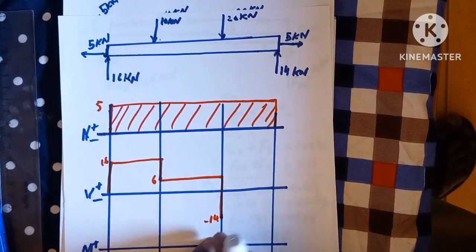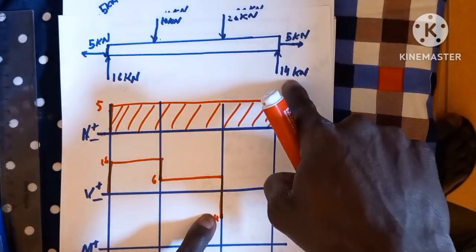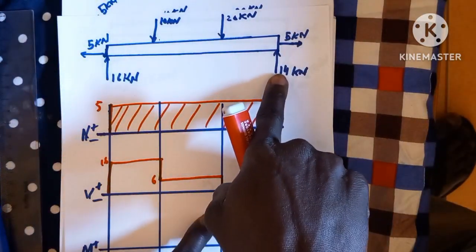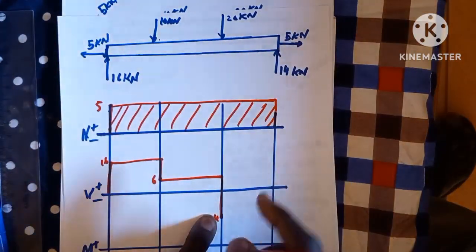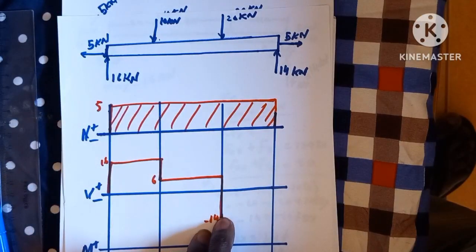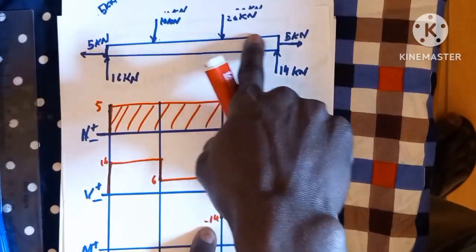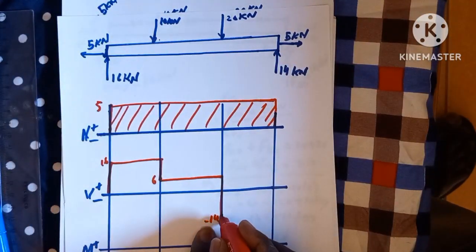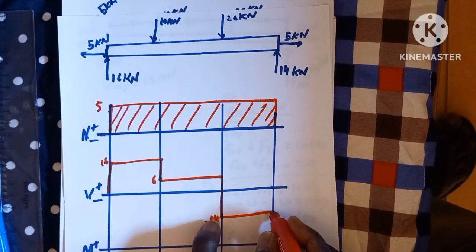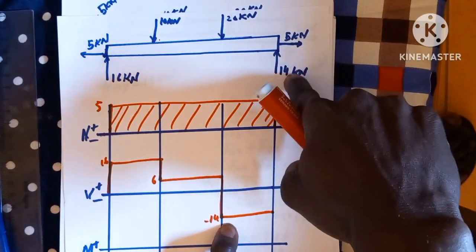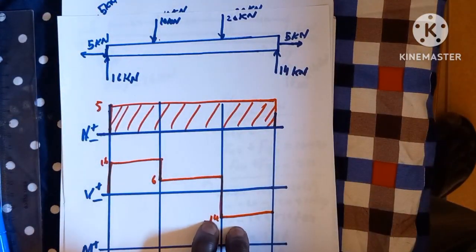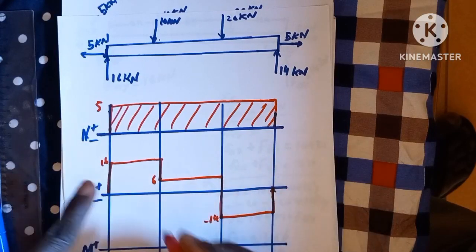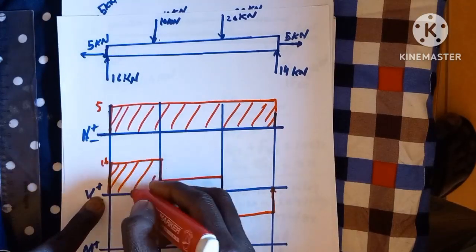From this negative 14 to the force that is going up, a 14 kilonewton force, there's no force acting in between, so it's going to be like this. And 14 here, which is positive, plus this negative 14 is going to take us to 0. So this will be the graph of our shear force.